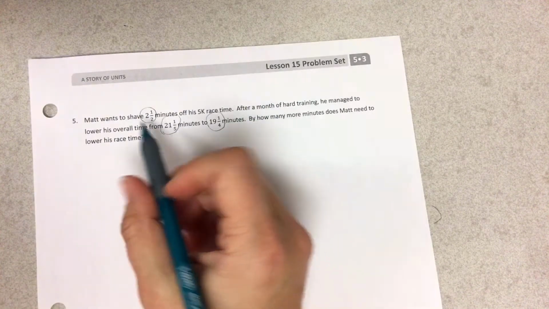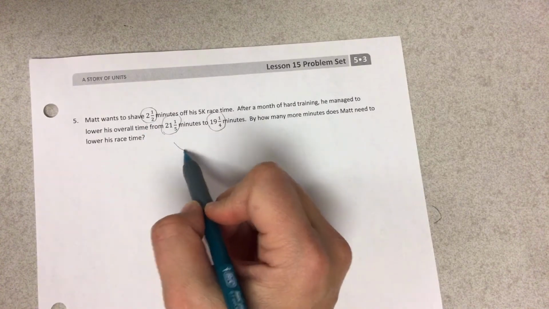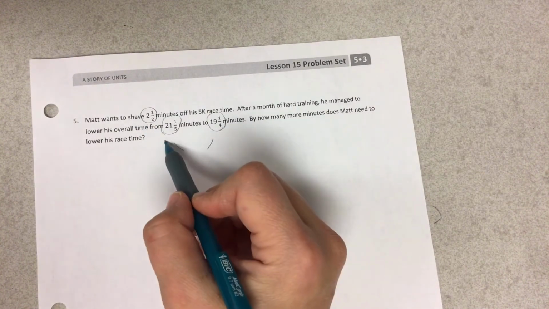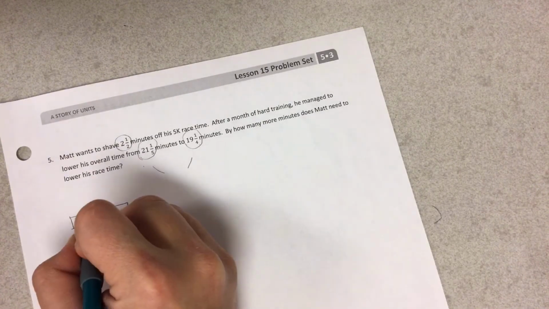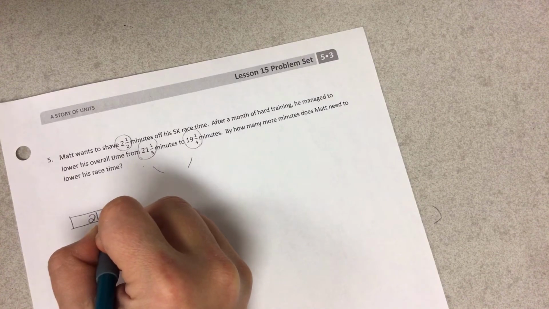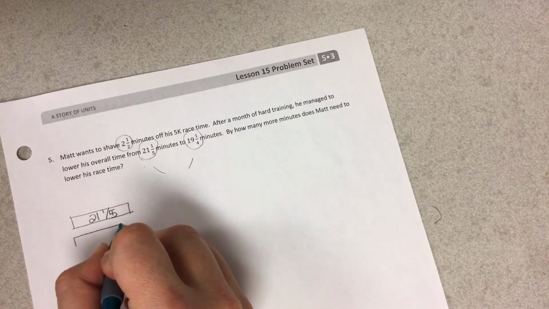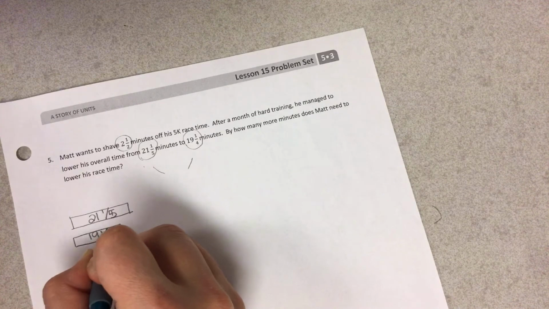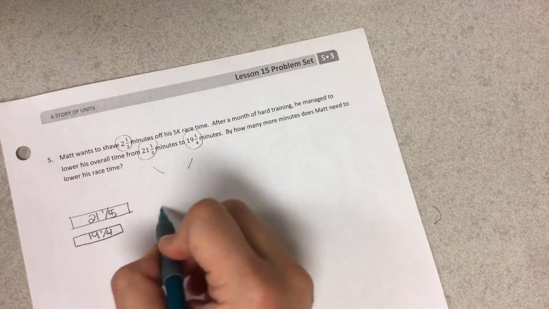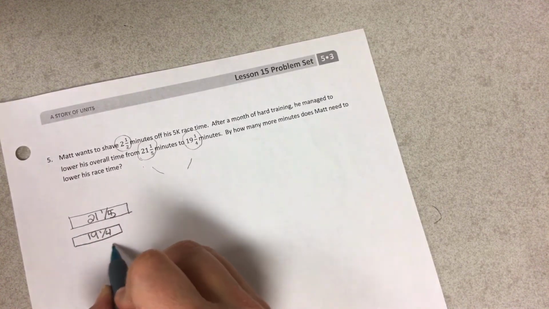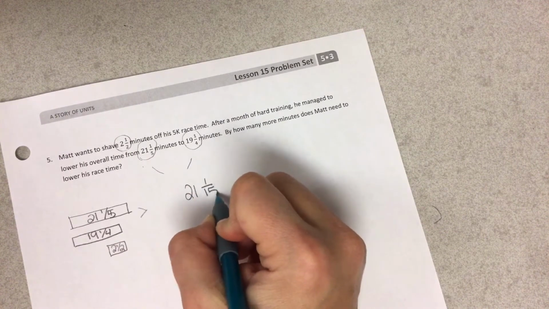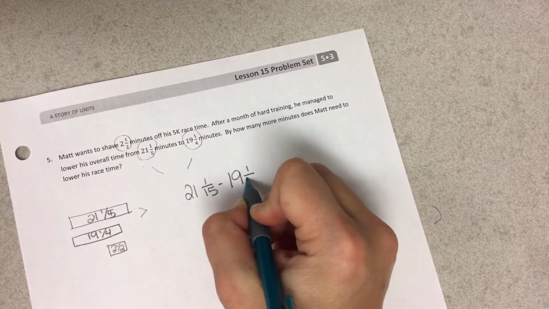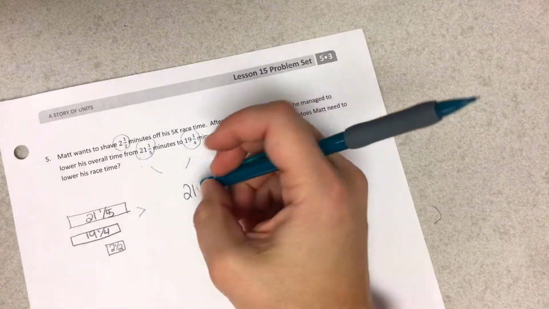Okay, so first of all, if he wanted to shave the 2.5 minutes off, I need to figure out how much did he shave off? So the first thing that I'm going to do: on race 1, he started off at 21 1/5, and then on race 2, he was able to go to 19 1/4. I want to know how much more he would need to shave off to make that 2.5 minutes off completely. So I'm going to subtract these because I want to know what is the difference between these two.